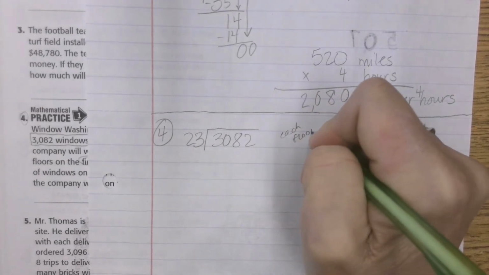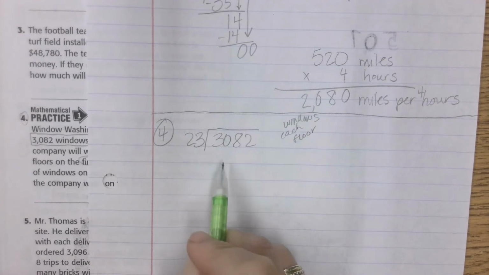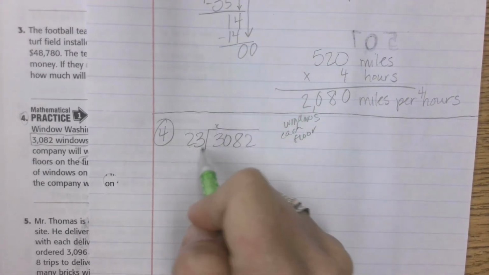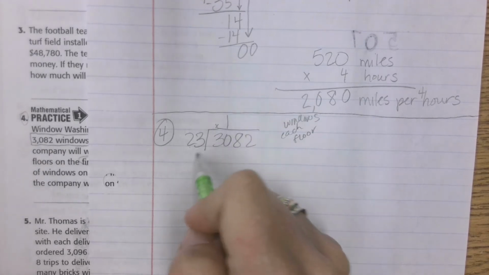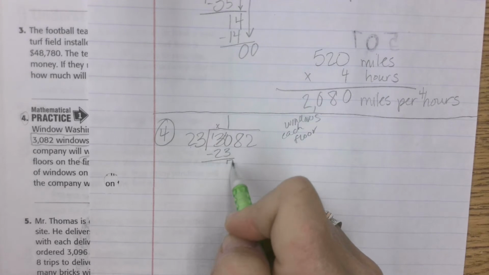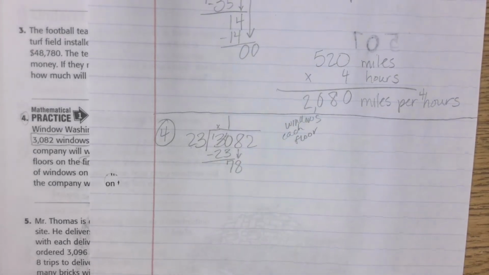So, in fact, I'm going to write windows on each floor is what this is going to tell me. So 23 will not go into 3, but it will go into 30 one time. 1 times 23 is 23. Subtract that out, and that gives me 7. Bring down the 8. Okay?